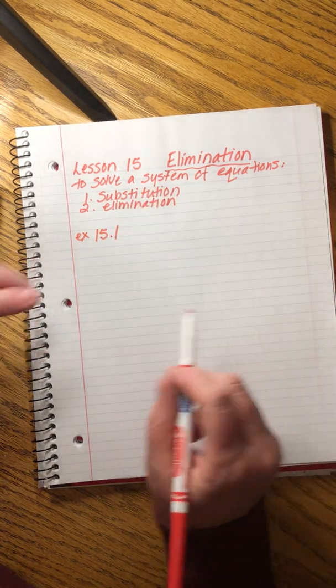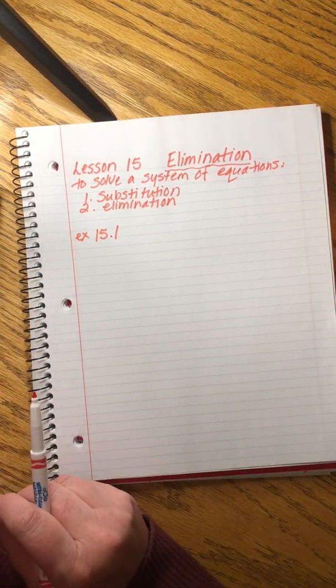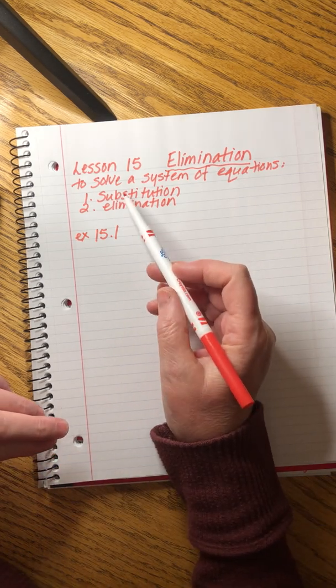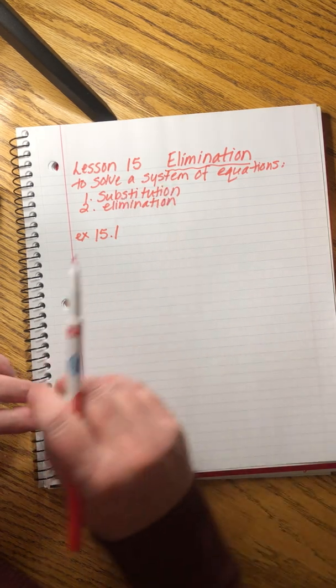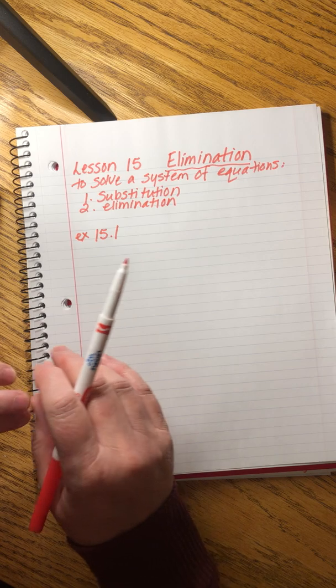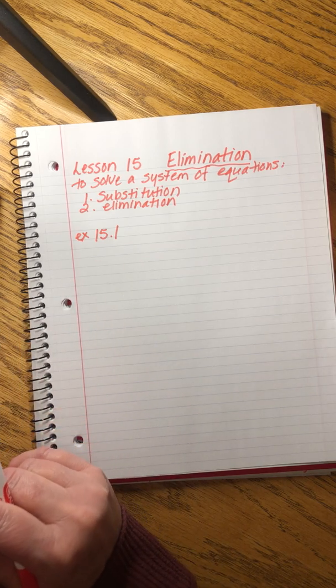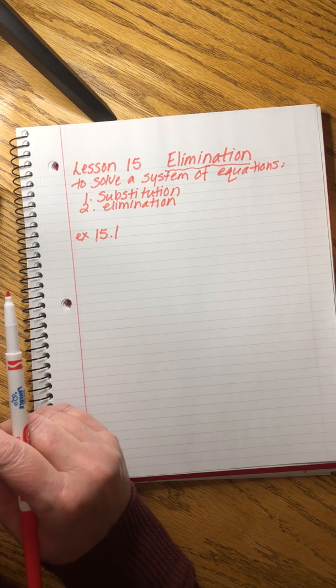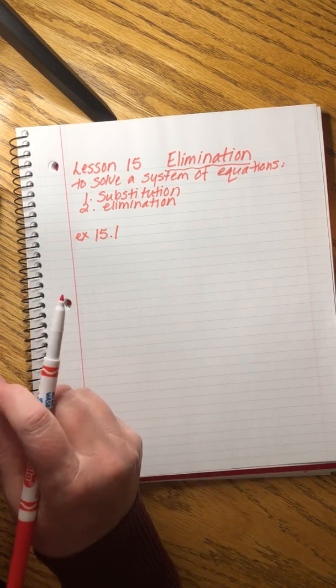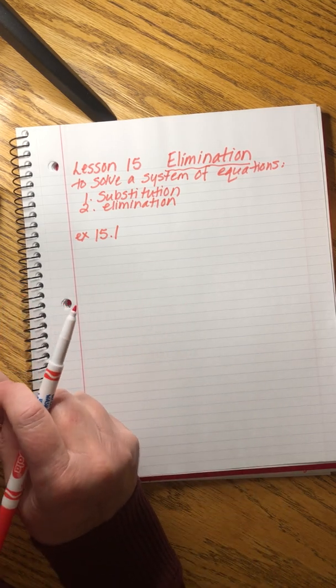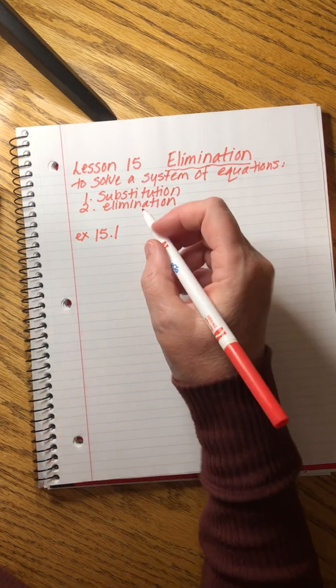Use elimination to solve. I reminded you that in the beginning, John is going to dictate which method we use, substitution or elimination. Once we get a little further in, you will be able to make your own choice. And we'll talk about good ways to do that when we get there. Actually, I'm going to talk about it in just a minute. Use elimination to solve. And then he gives us a nice little problem here.